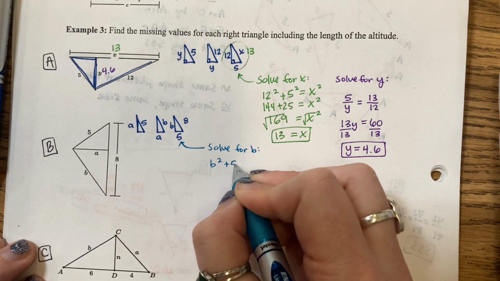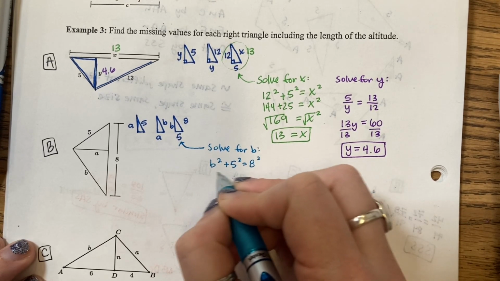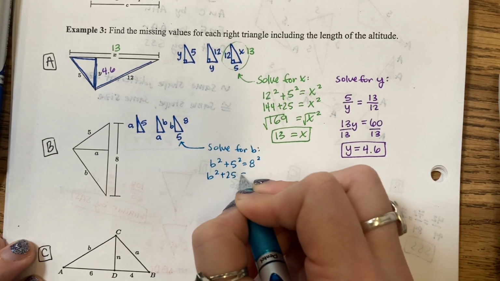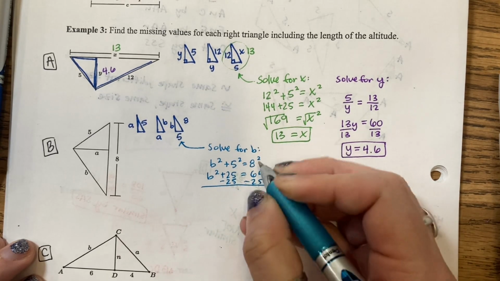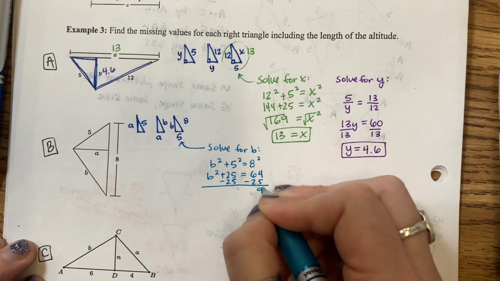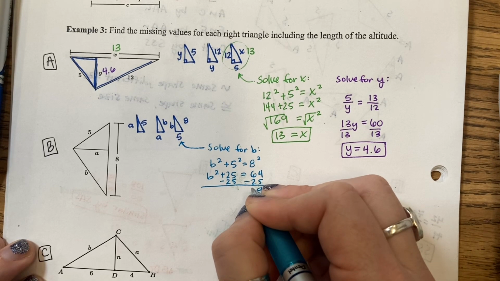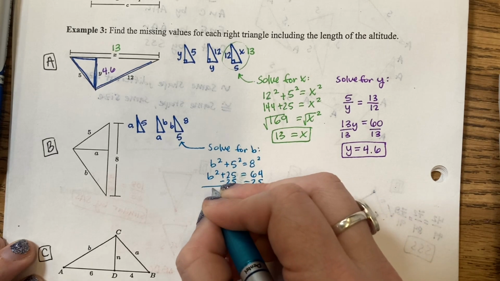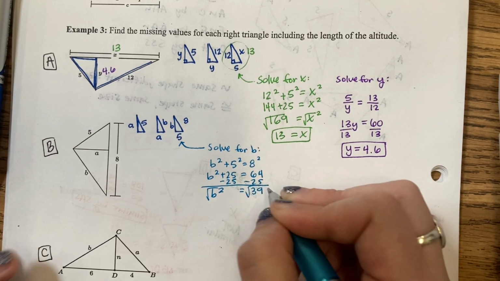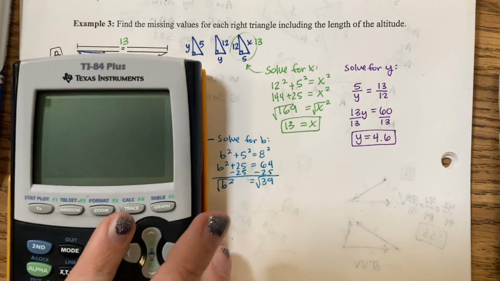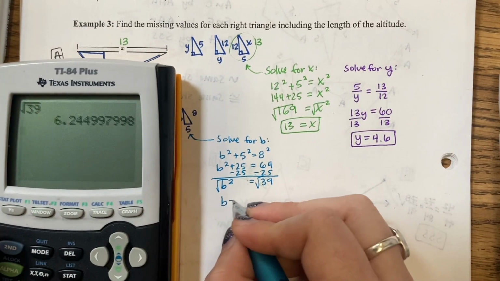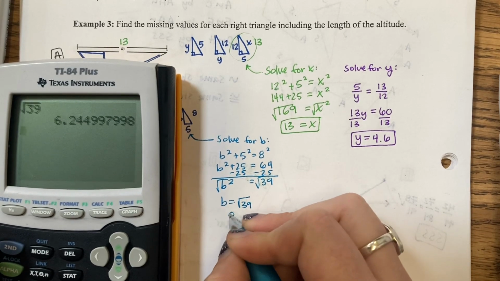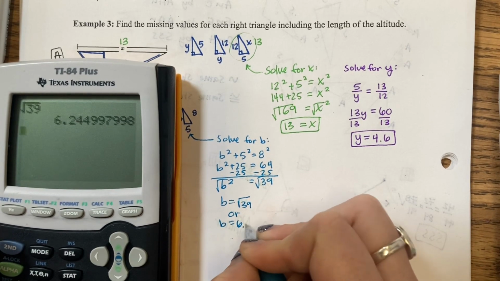B squared plus 5 squared equals 8 squared. So on this one, I can either say b equals square root 39 or b equals 6.24.